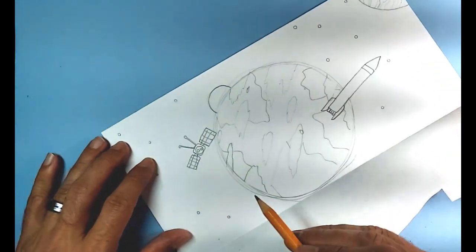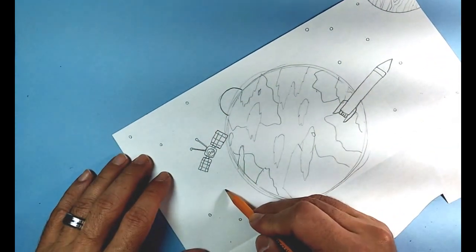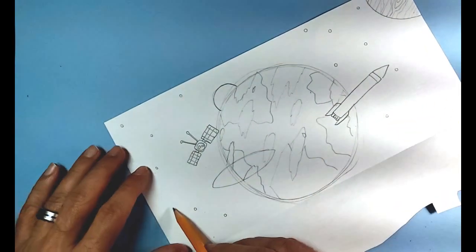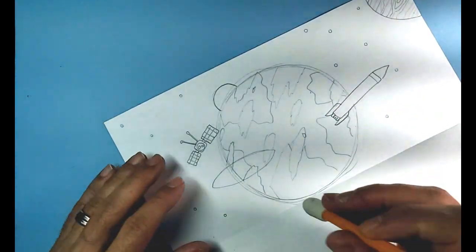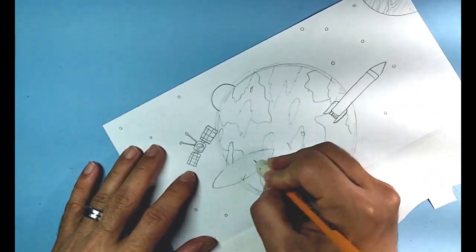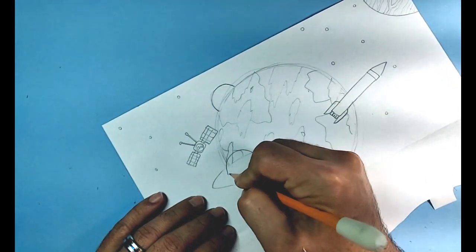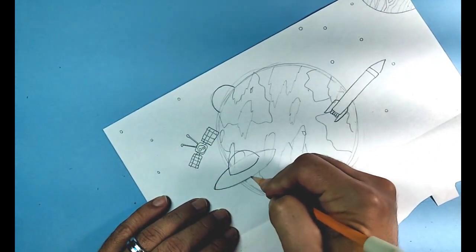I'm just going to draw a flying saucer. A flying saucer that's right here overlapping the Earth. Because remember, I could draw it here in an empty spot, but the key is to try overlapping, right? So I draw the shape of the UFO. I'm going to keep it simple. This is going to be a UFO from the movies of the 50s, right?